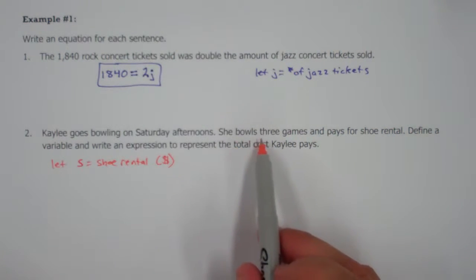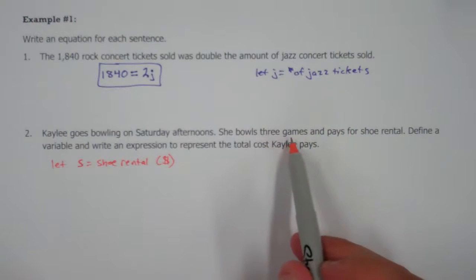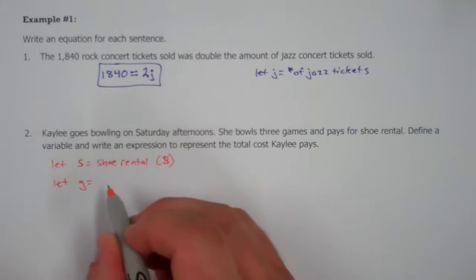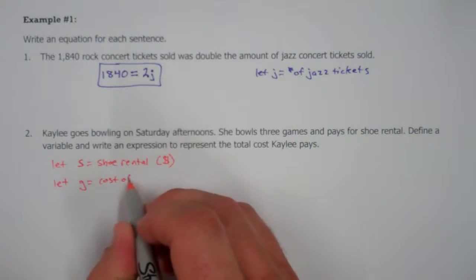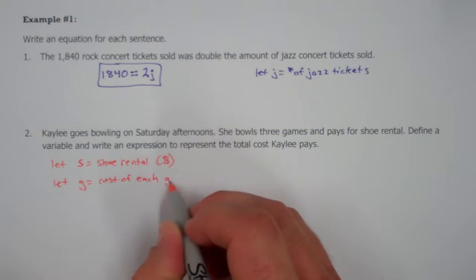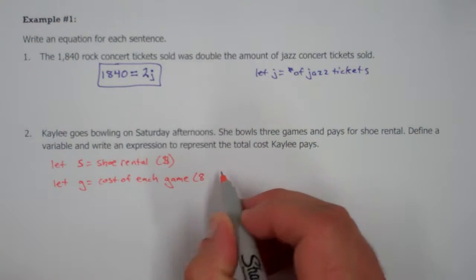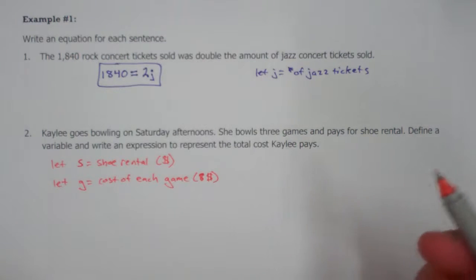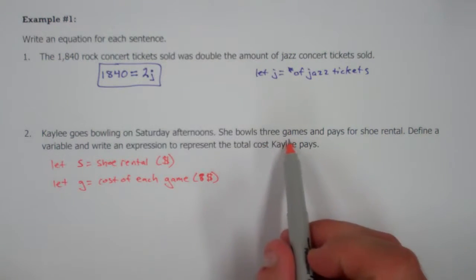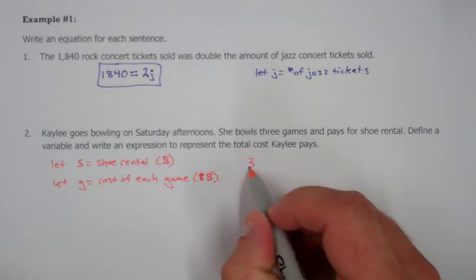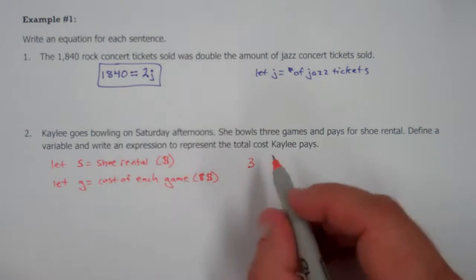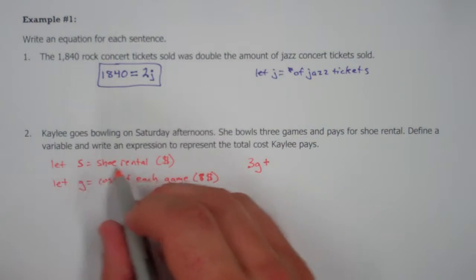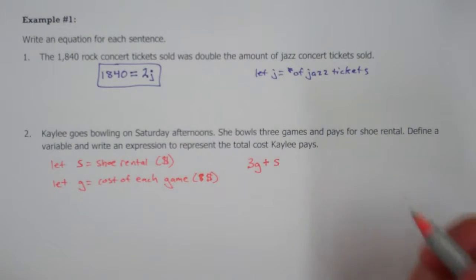And then the other thing we don't know is the cost of the game. We know that she bowled 3 of them, but we don't know the cost of the game. So let's let G equal cost of each game. Oops, that shouldn't be an 8, huh? That should be just a dollar sign. And now we can write our mathematical expression. 3 games, so that would be 3 times the cost of each game, which is G, and then we need to add the cost of the shoe rental. So that would be S.